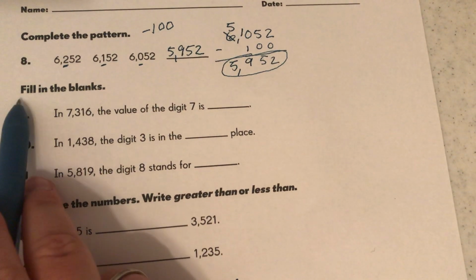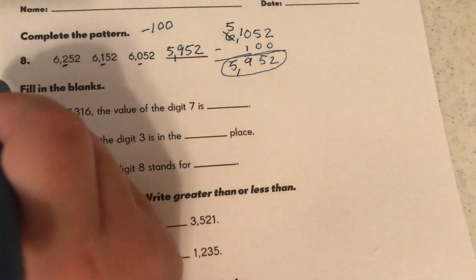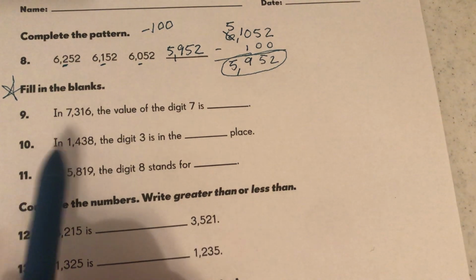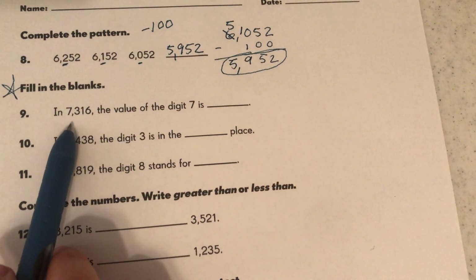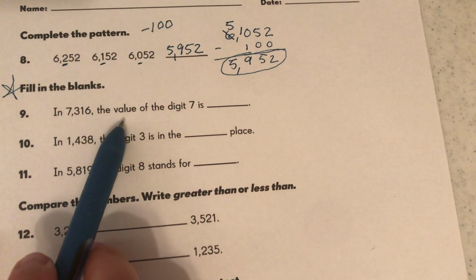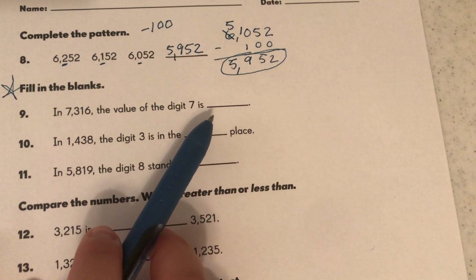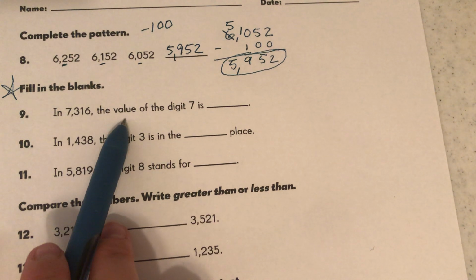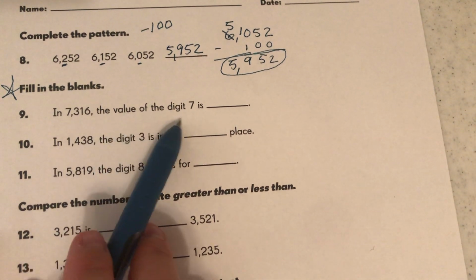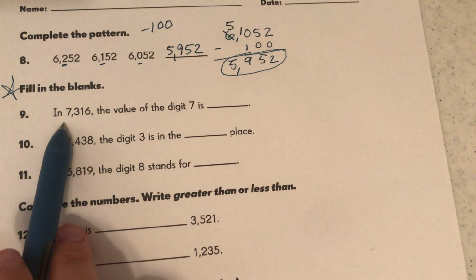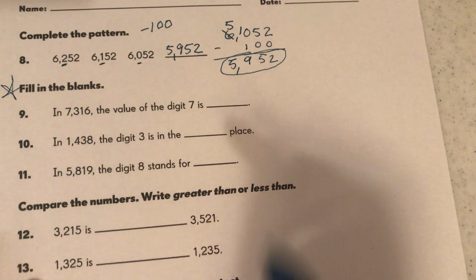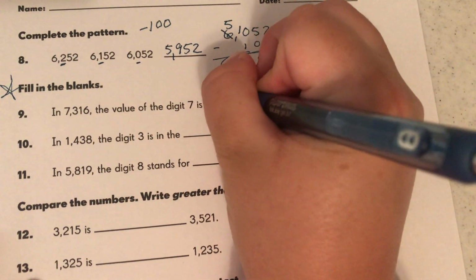Number 9 says fill in the blanks. Read those directions, my friends. In 7,316, the value of the digit 7 is what? Remember, value is how much something is worth. How much is the digit 7 worth? It's in the thousands place, so it's worth 7,000.